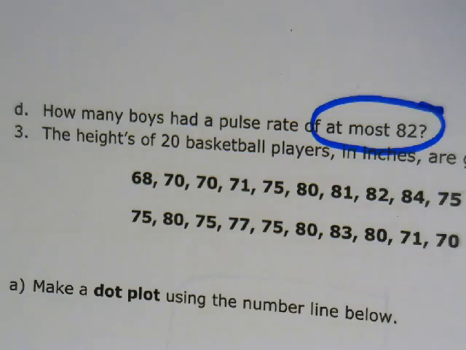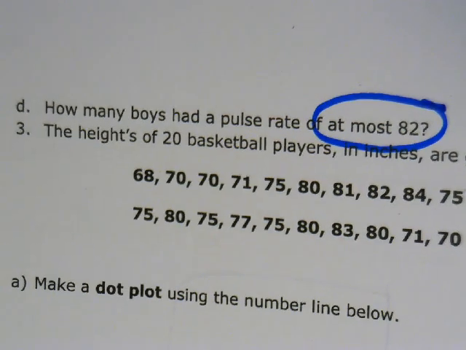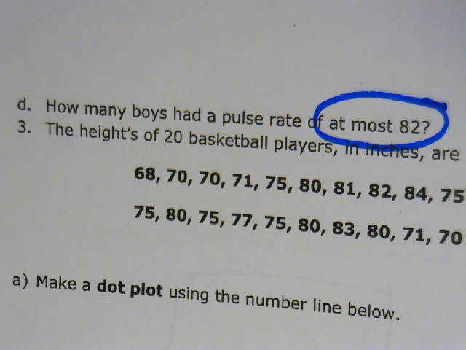Now what does at most mean? You are all at most 15 years old. Are we over 15 or under 15? Under. So when it says at most 82, are we going to look at above 82 or below 82? Below. Now, do we include 82? We include it. So count how many are 82 and below. Turn the page again. 82 and below.